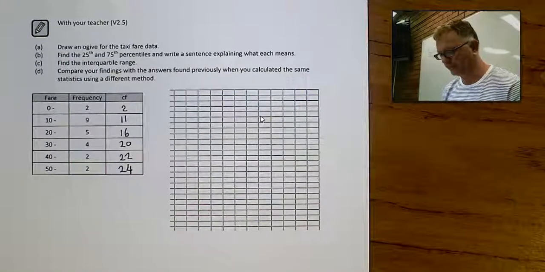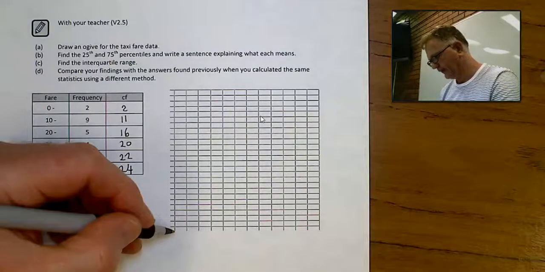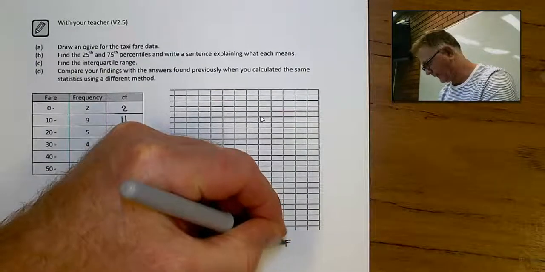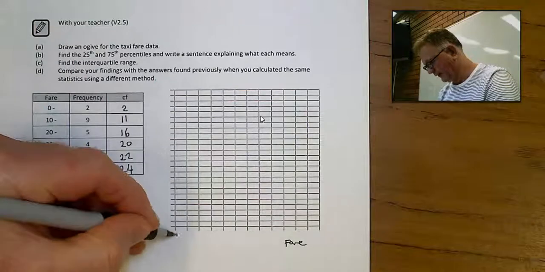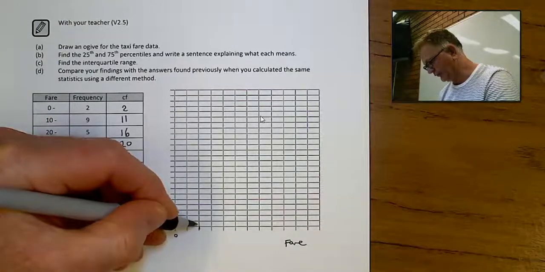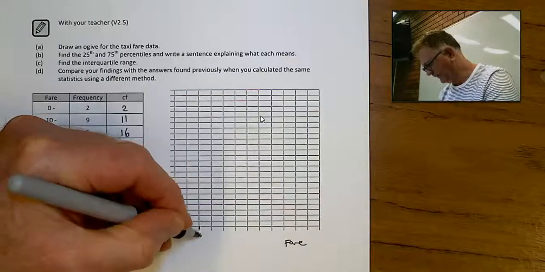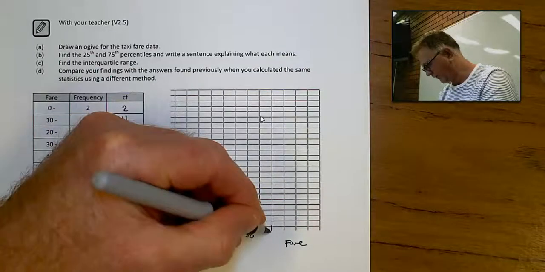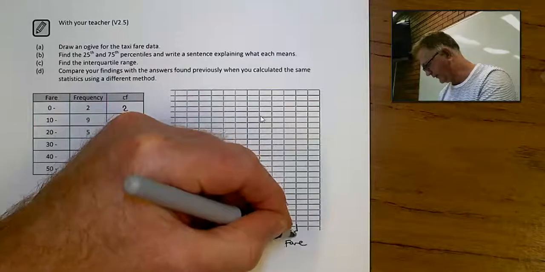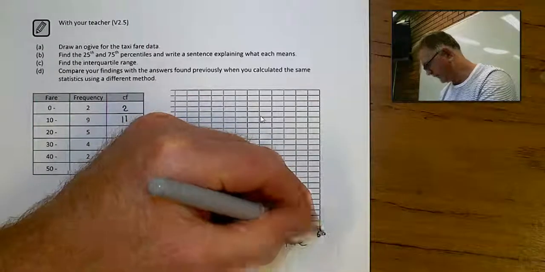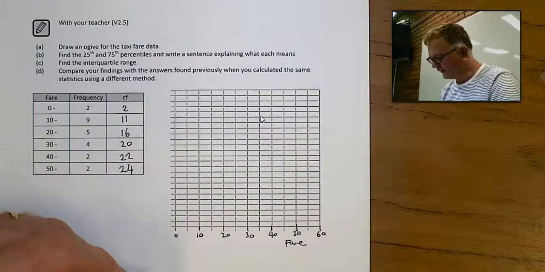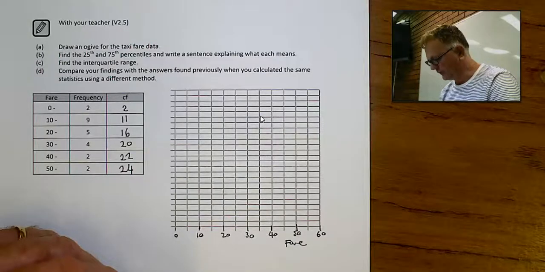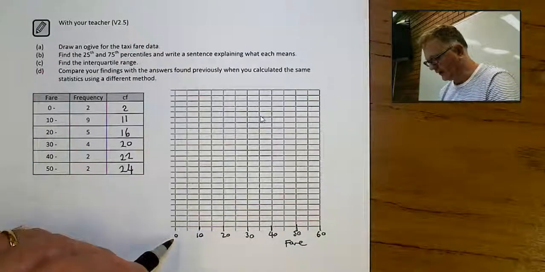Along the bottom of the graph, I'm going to put the fares. So let's go from 0, I'll use 2 squares as $10. Fits nicely. And up the side, each square will be 1 count.